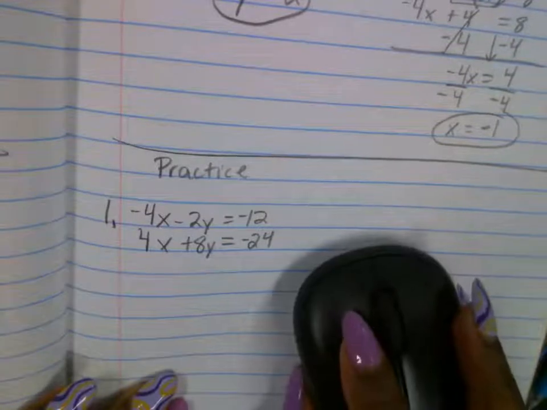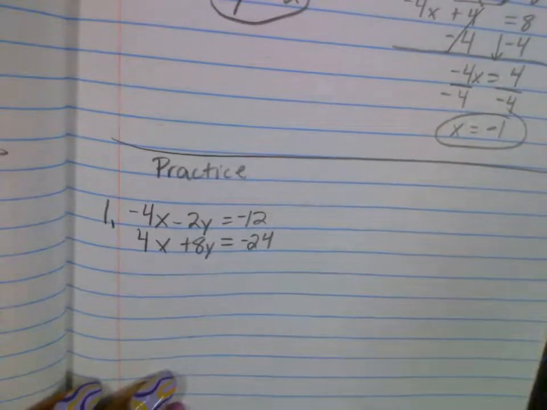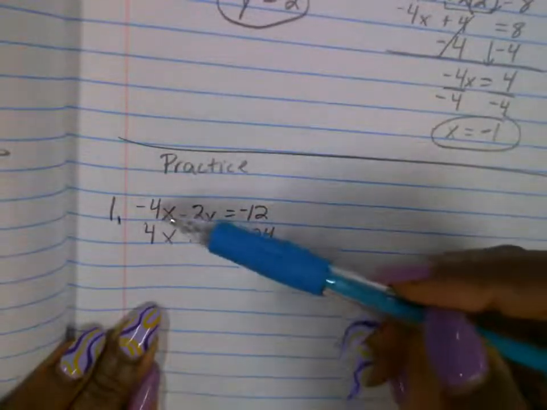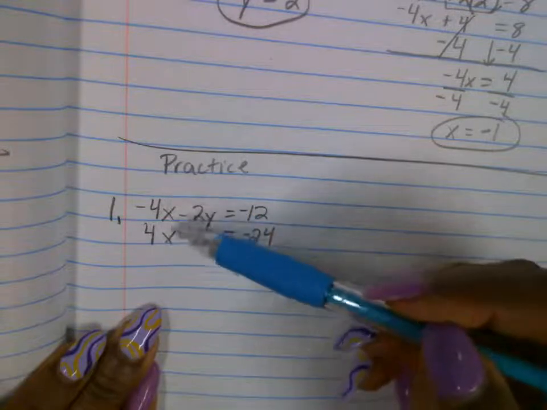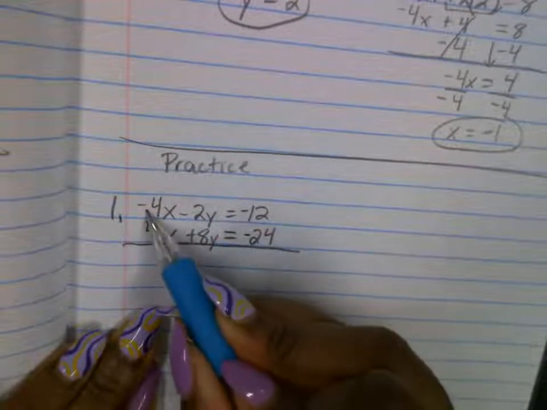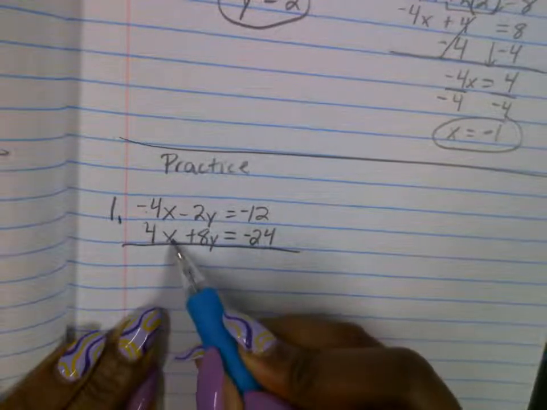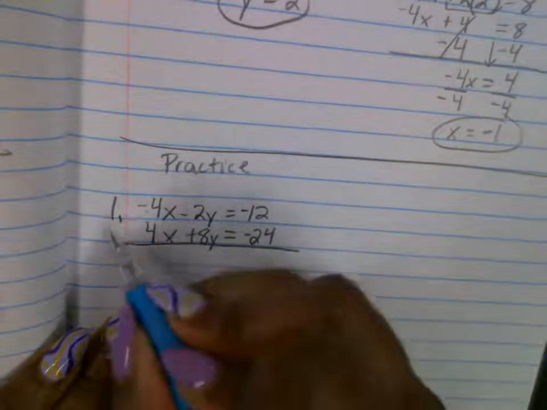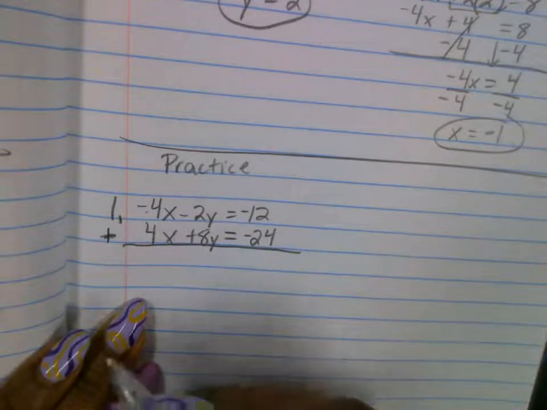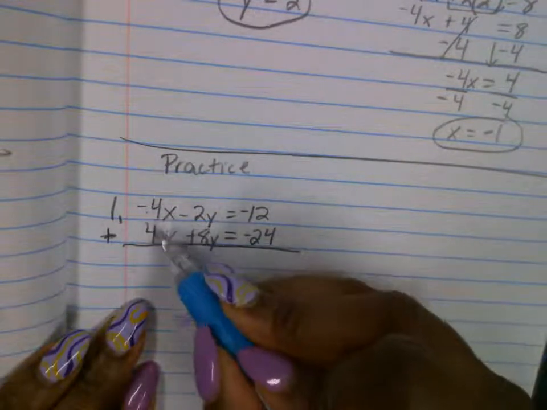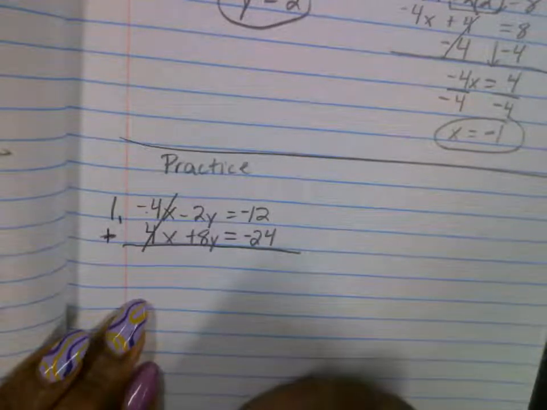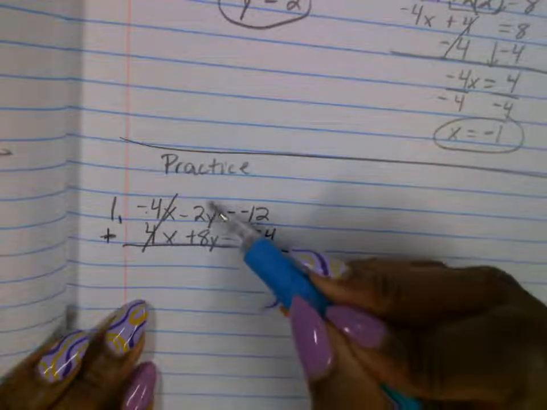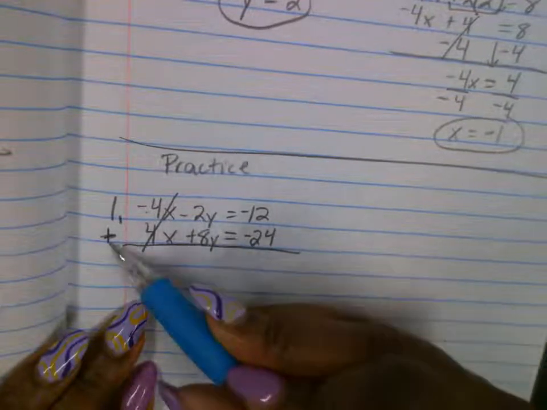All right, so let's do this one together. Okay, so the first thing you're going to look at, they're already lined up for you, okay? So you're going to look to see if adding or subtracting will bring these to 0. If I look at the first 2, negative 4x plus a positive 4x, does that equal 0? Yes. So you can add to eliminate, and you can eliminate the x's. So when I add these 2 together, that's 0. They're gone. Does that make sense? So now I have to add these. So what's negative 2 plus 8?